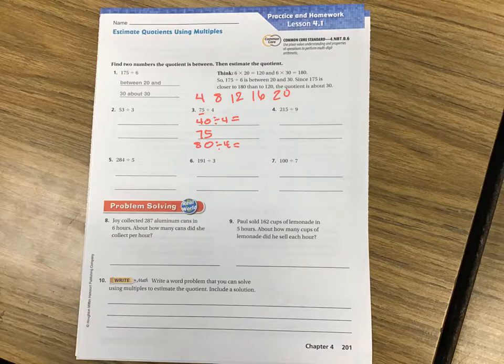So 40 divided by 4. Think and say. 10. It is 10. Good job. And how about 80 divided by 4? 20. Right. Now, if we were to find the closest one, which one would it be? What's closest to 75? 80 or 40? 80. Yeah, it's just 5 away. So let's go ahead and circle the closest one, which is 20.